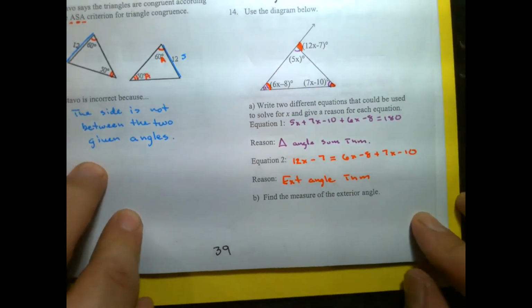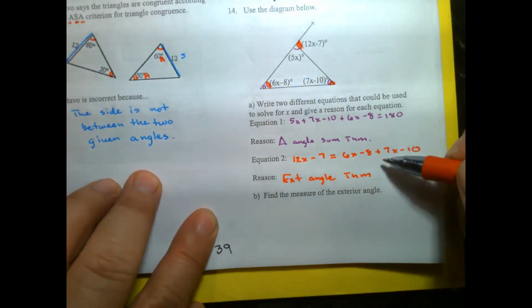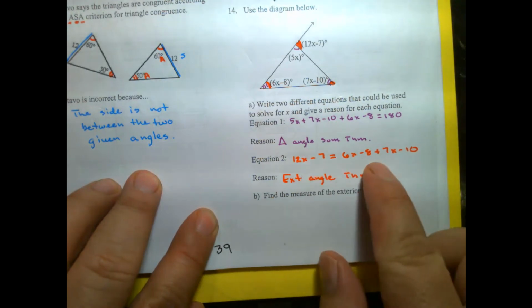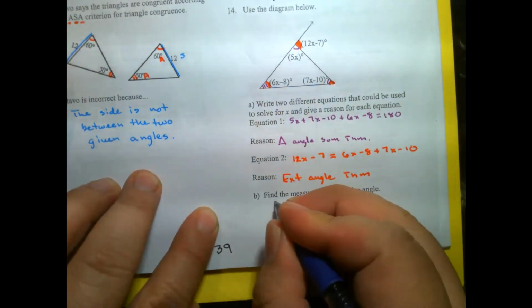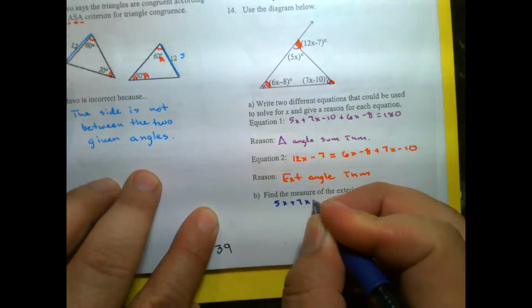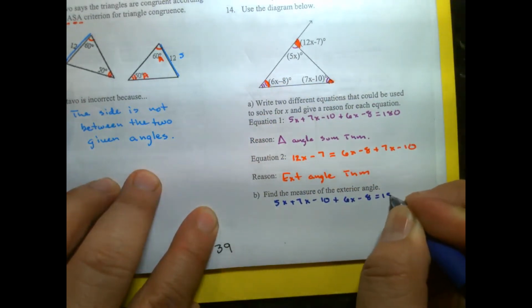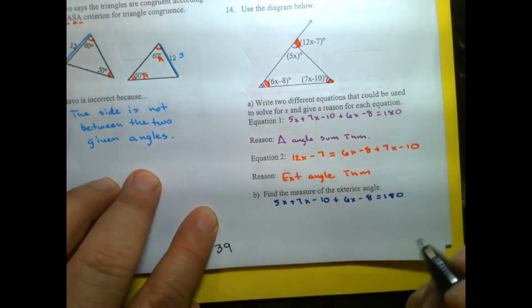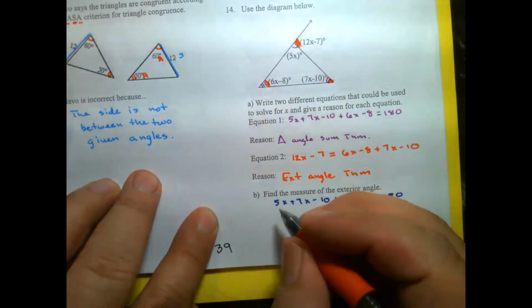Now, eventually it does say, hey, find me the measure of the exterior angle. Well, I have to pick one of these two. This one actually looks maybe a little bit easier than the others. Maybe the 180 does. We've been using that one a lot anyways. Yeah, let's use that one. 5x plus 7x minus 10 plus 6x minus 8 is equal to 180. I know they said find the outside angle. All I need is x first. So let me just combine everything.